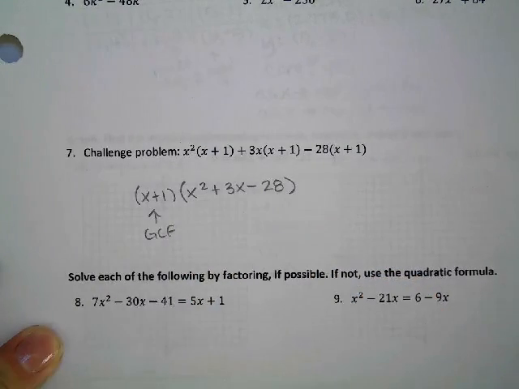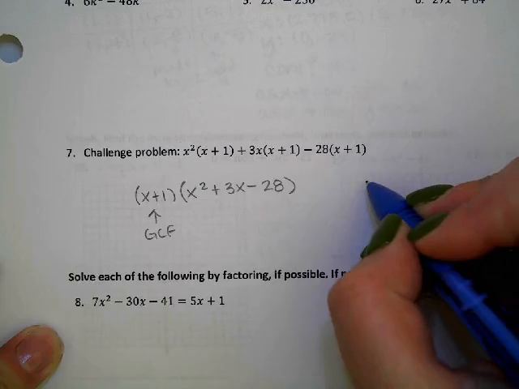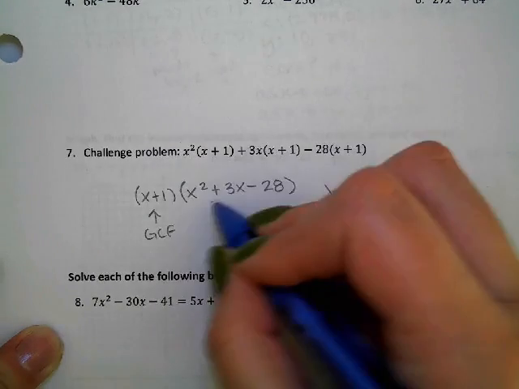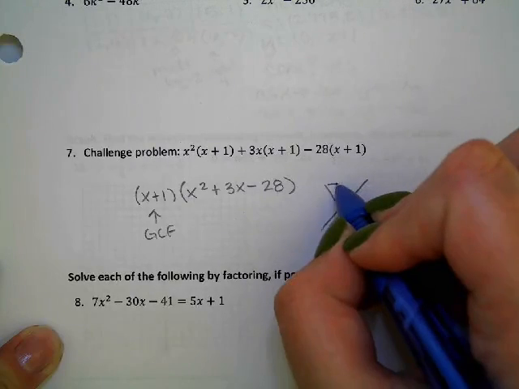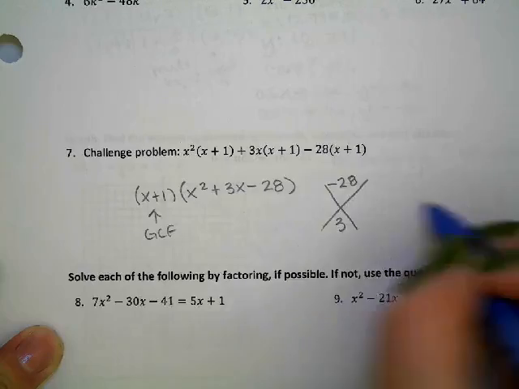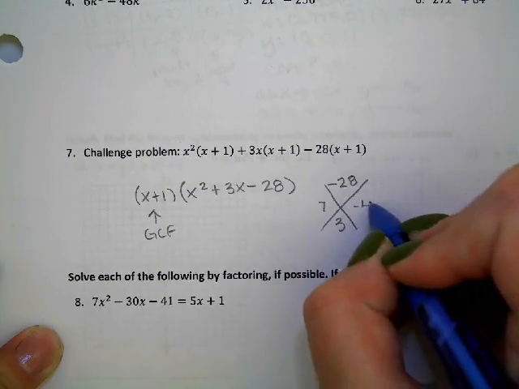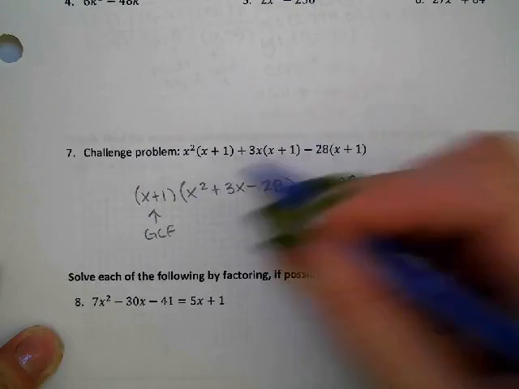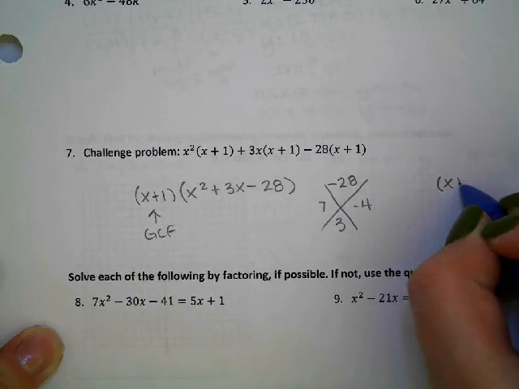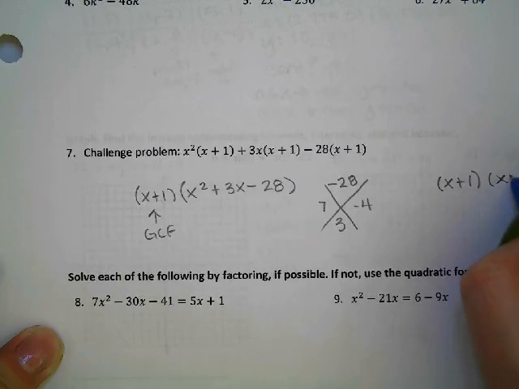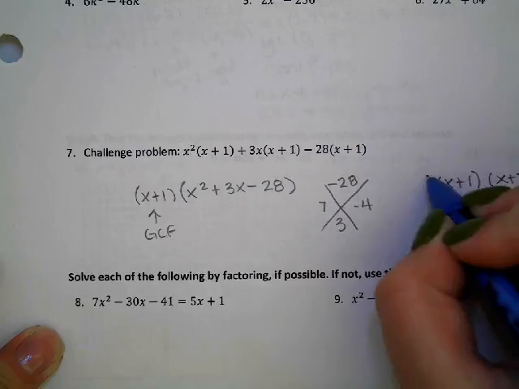And that's just a simple trinomial, so we'll look for what multiplies to negative 28 but adds to 3. So that's 7 and negative 4. So if you were to factor that completely, the first factor is that GCF that we pulled out. And then the other two factors are going to be x plus 7 and x minus 4. So it's probably the funkiest GCF problem we've ever seen. And that's the final answer.